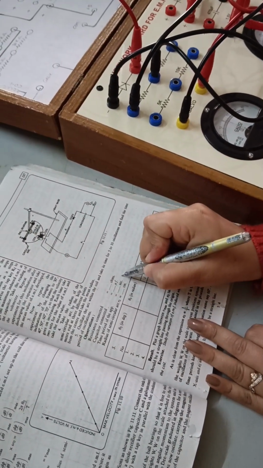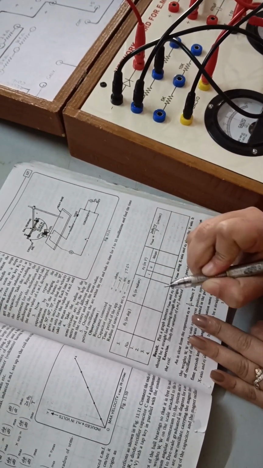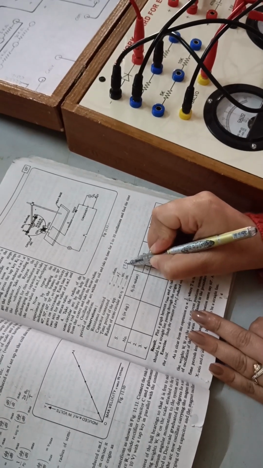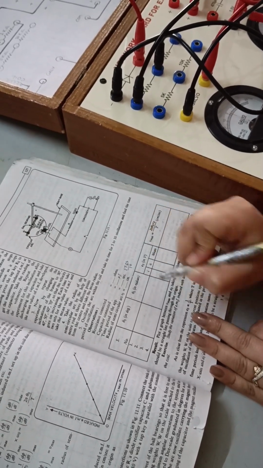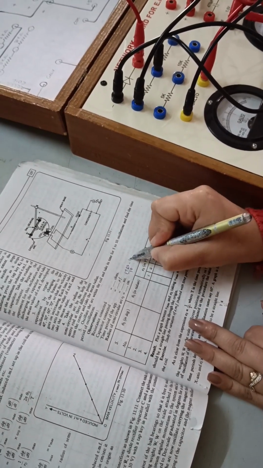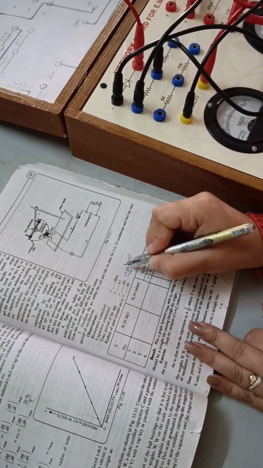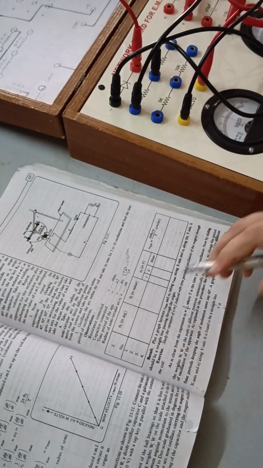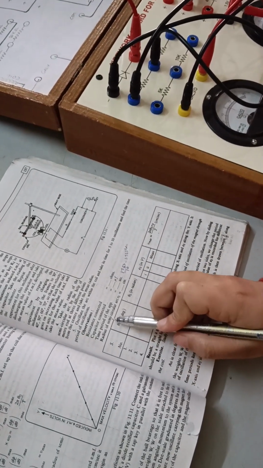So we have got the time 17.63 seconds for 10 oscillations, and we divide it by 10. We get the value 1.763 seconds.